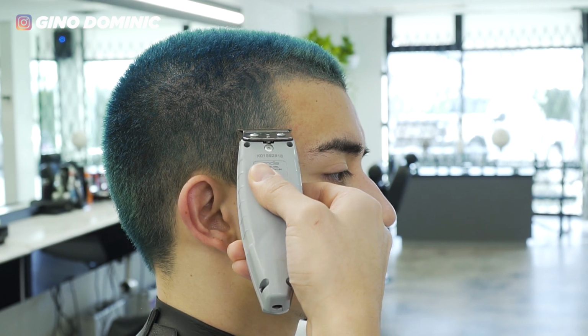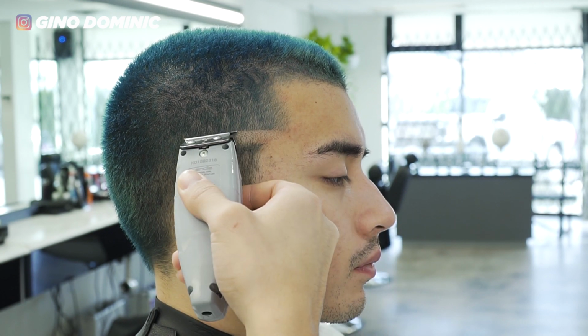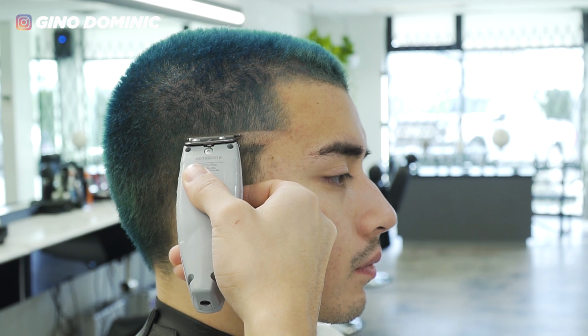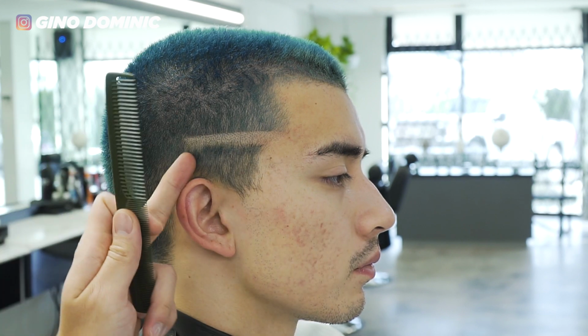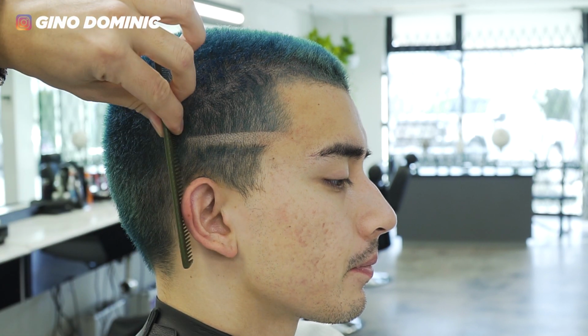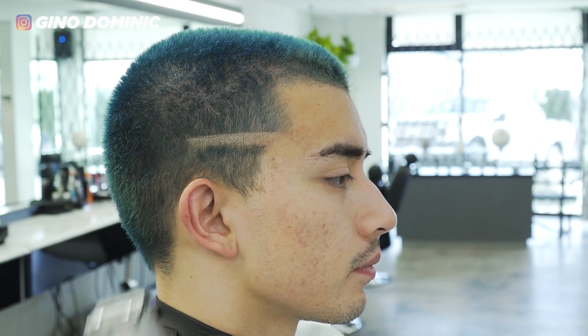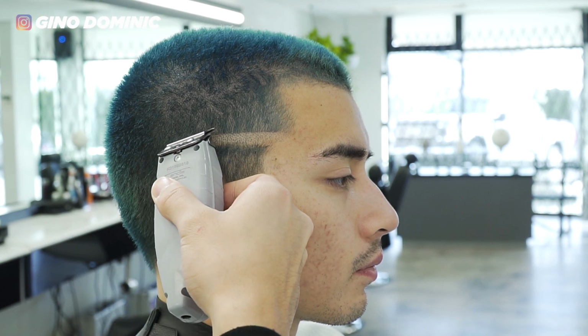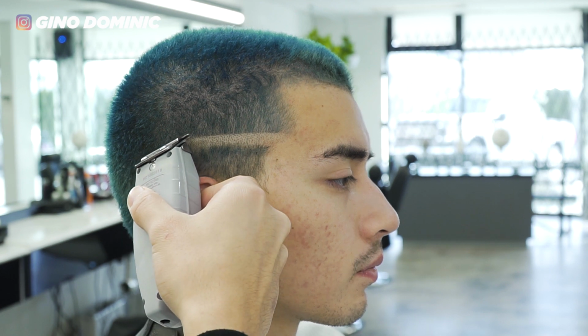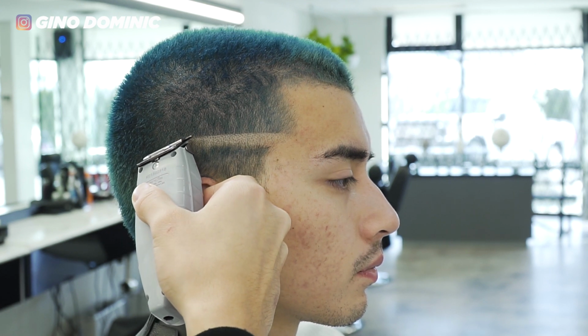So as I go in with my liner, I want to show you guys that I'm using the full blade in order to make a straight line just until I get behind the ear. And at this point, I'm going to use only half the blade. I find that personally it is a lot easier to make a curved line if I'm not using such a wide part of the blade.